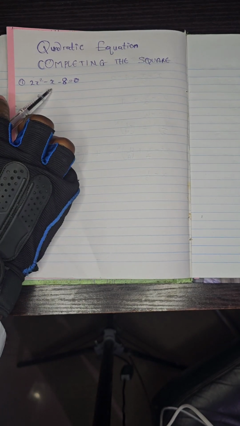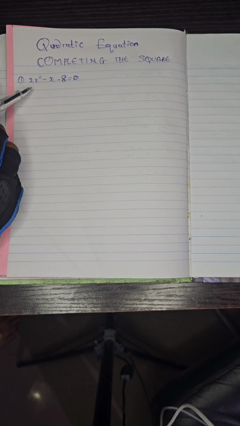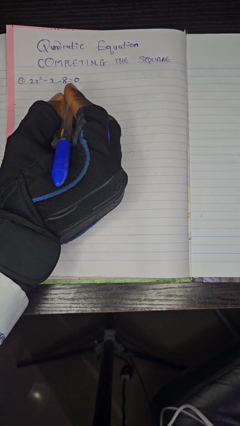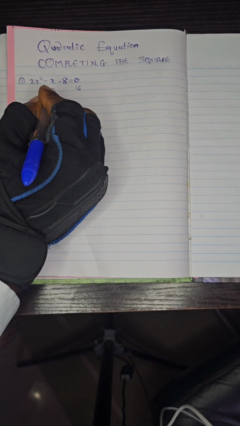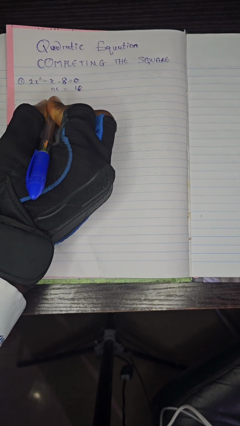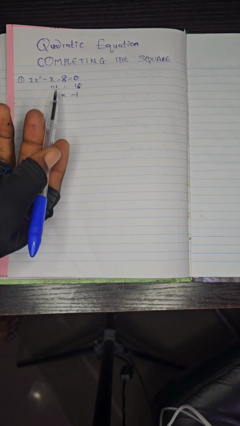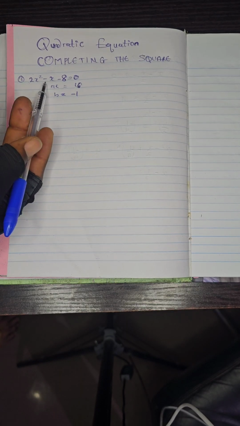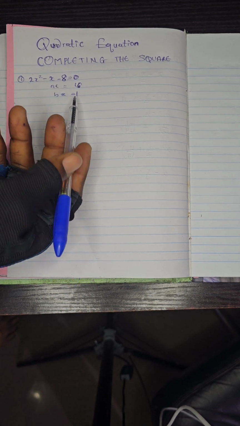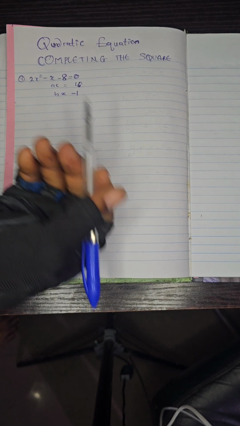Now, if you look at this equation, remember what I said: not all equations can be factorized. This equation, obviously, you can't factorize. Two times 8, you have 16. Remember, AC is equal to 16 and B is equal to minus 1. There is no two numbers you can choose where when you multiply them you get 16, and when you add them, following the normal rules I said, minus means the bigger one will have minus and the smaller one will have plus, you get minus 1. There is no two rational numbers that can give you that.